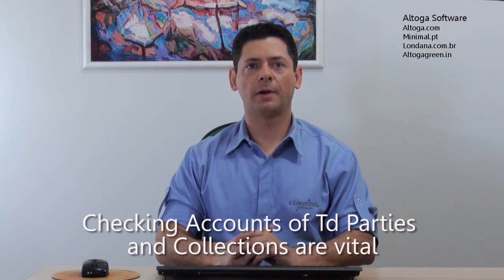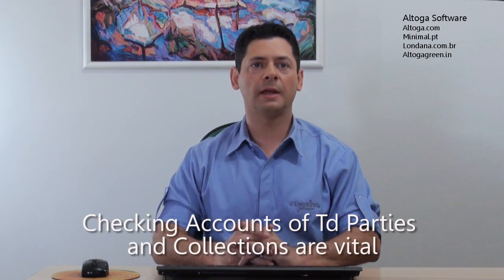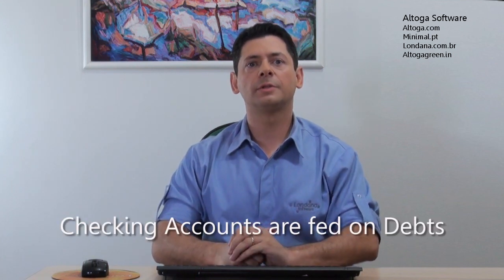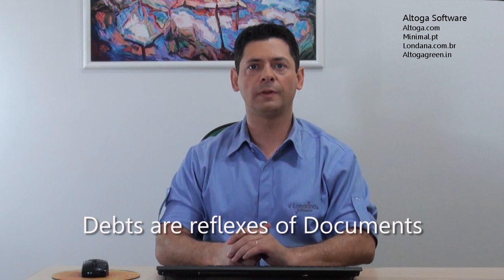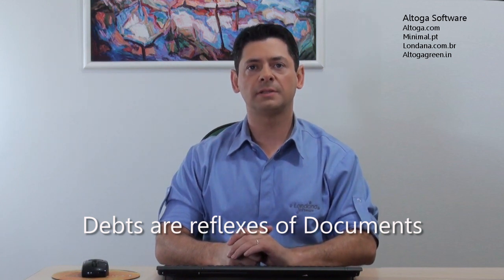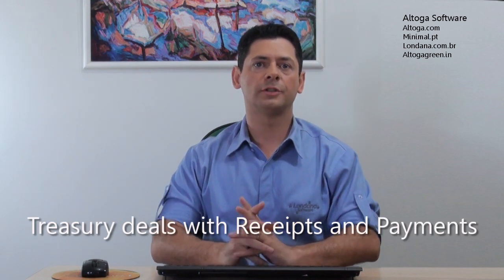Checking accounts of third parties and collections are essential to maintain financial flows in organizations balanced. Checking accounts must be previously fed on bonds, that is, debts. The process concerning the feeding of checking accounts with debts is performed by business and tax documents. It is then up to Treasury to deal with the respective payments and receipts. Let's briefly see how our software supports checking accounts of third parties. The deepening of this subject will be addressed in the module Management Accounting.